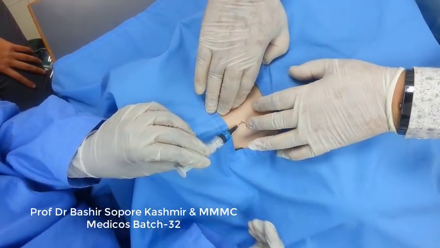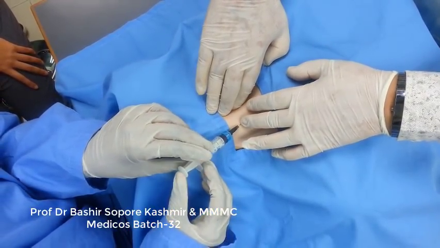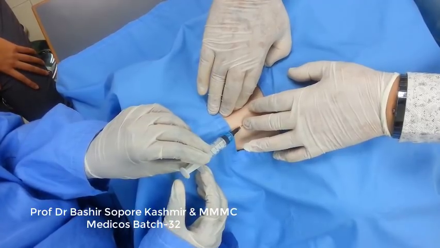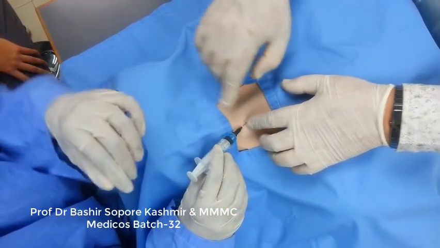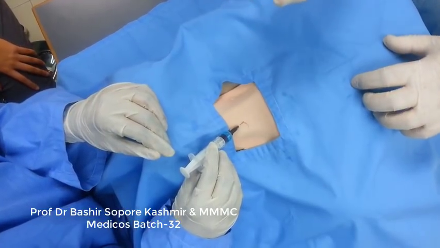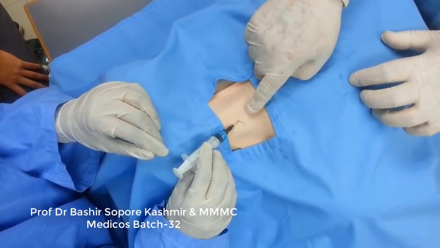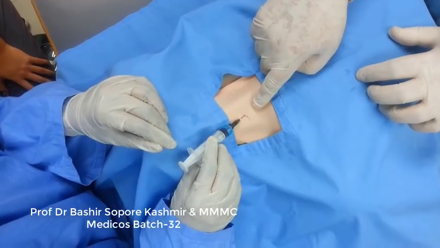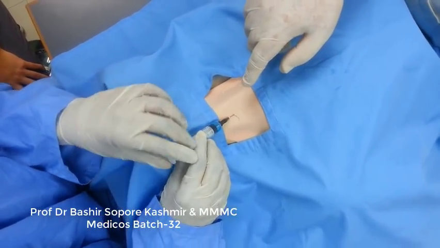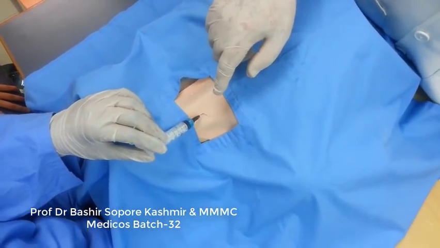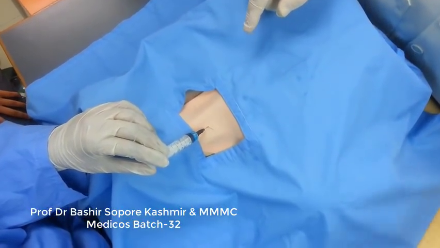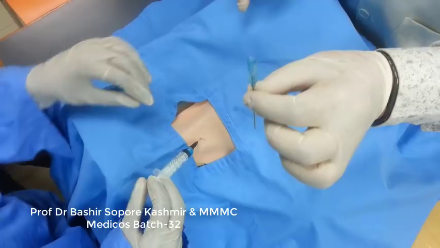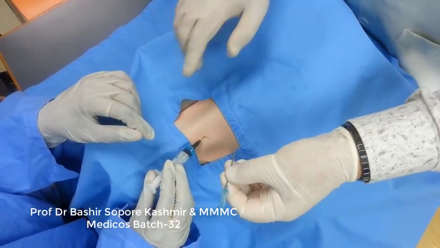One more thing: you keep the needle there. Now this needle will act as a guide, because we know that this needle is in the internal jugular vein. Then you take another needle, what is called the introducer needle. The introducer needle is 2.5 inches long, and it is 18 gauge.